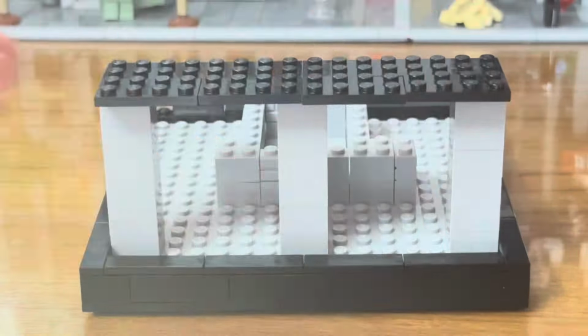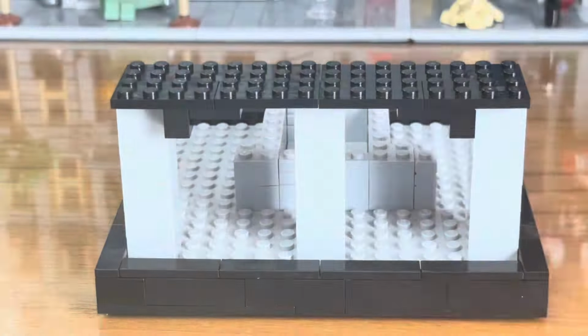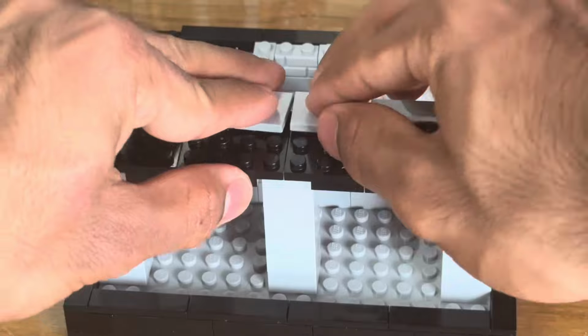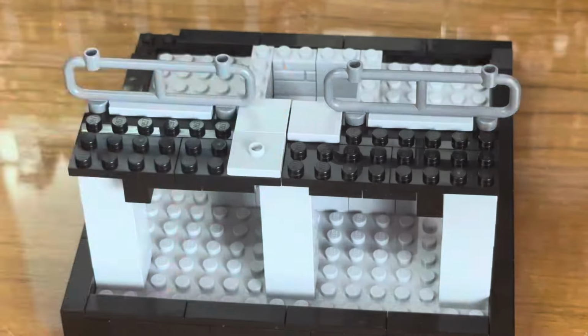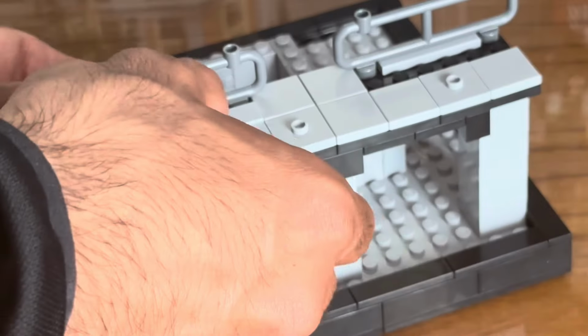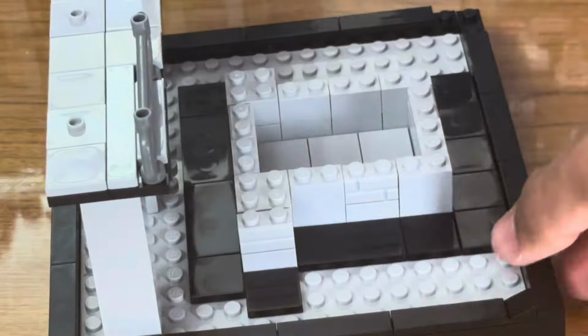sort of platform for the scientists to stand on, and then added some more plates underneath to give the platform a little bit more support. And then I also ended up tiling it off with a bunch of these light grey tiles, and then I added these support barrier pieces at the front. I then added some more tiles as well, and then I ended up adding some black tiles around the actual tank.